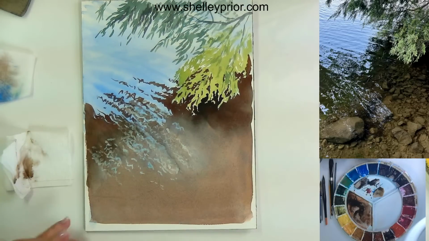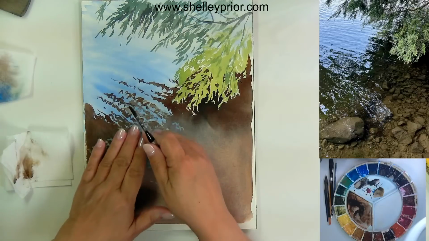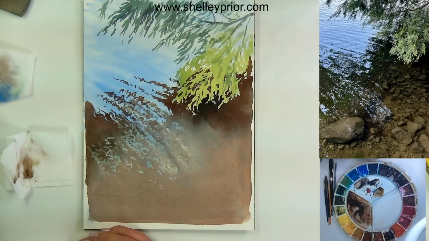But now I want to start thinking about the stones and the rocks, all of those things that are under the water. In some cases, it might even be dying leaves. If it's at a creek bed or something like that, there might be sticks and leaves and all kinds of things under the water. So as long as you have the highlight areas preserved, you can work around this.